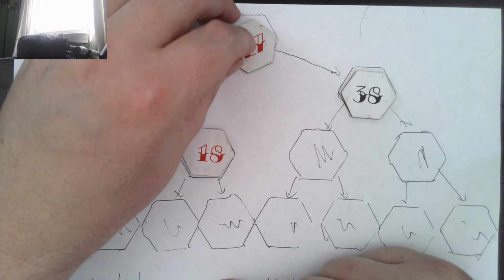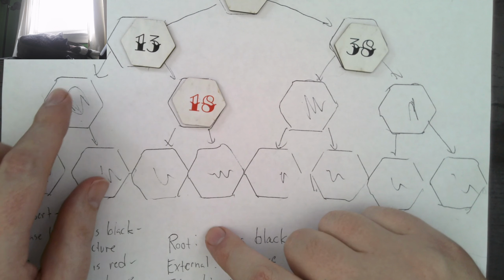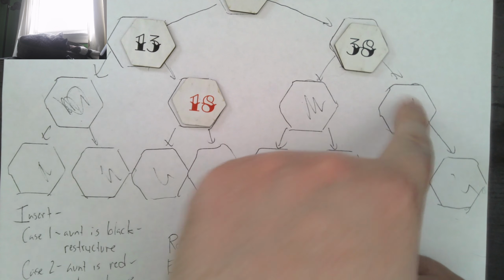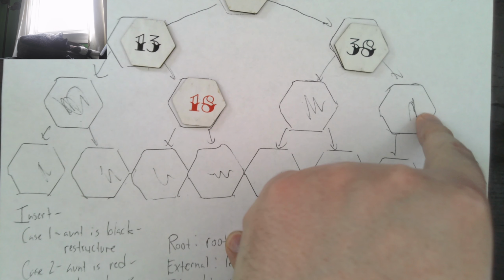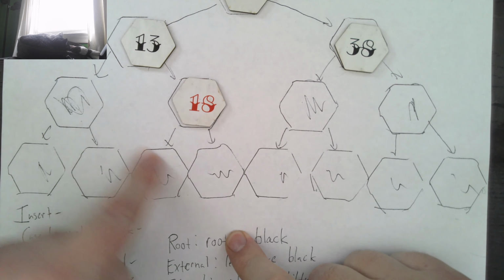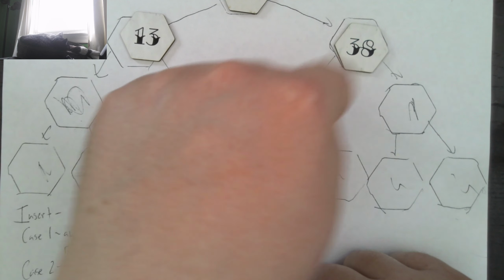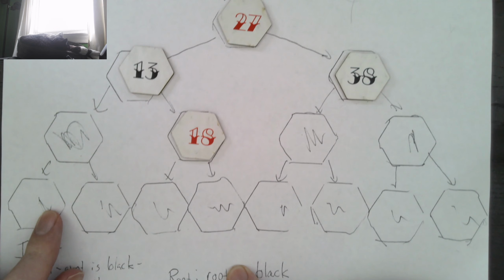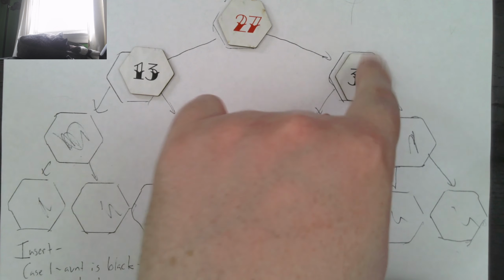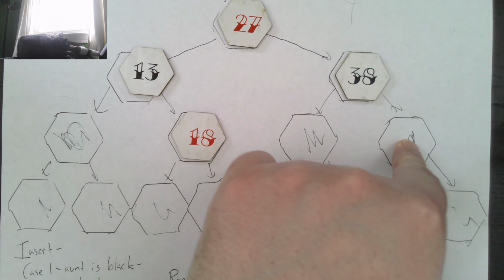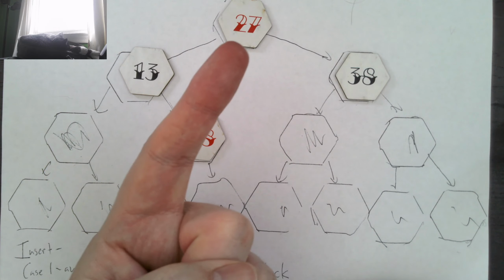And so why does that work? Well, let's look here. I have all of these black leaves here. I have 5 of them: 1, 2, 3, 4, 5. This one has one black ancestor. This one has one black ancestor. These two have black ancestors, right? So these two also have one. So the black depth of all 5 of these nodes is 1.